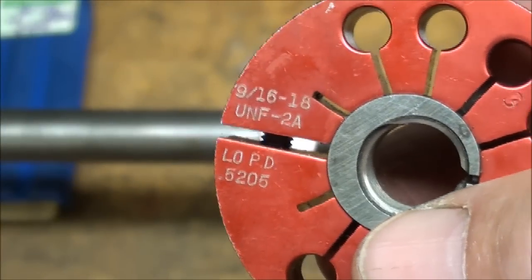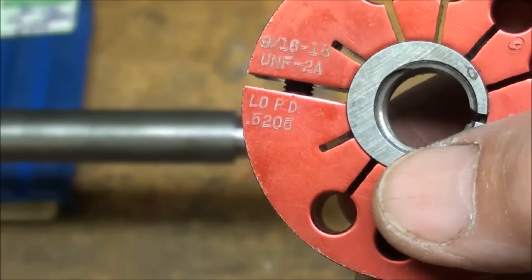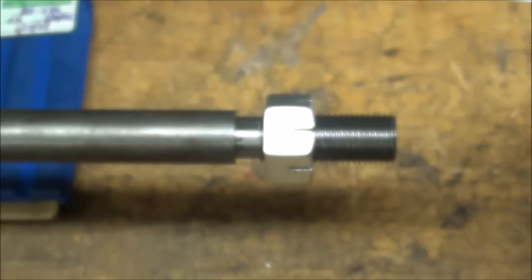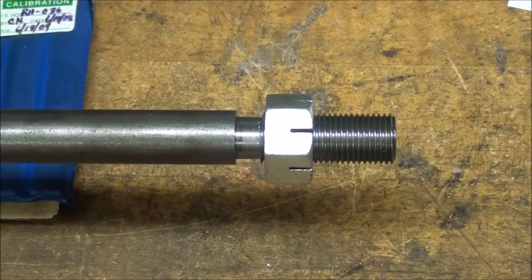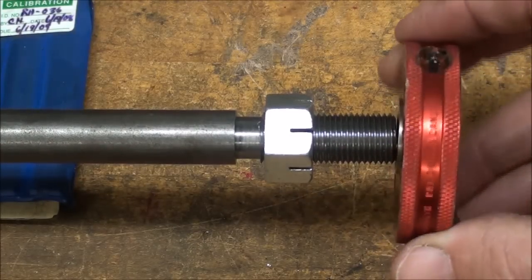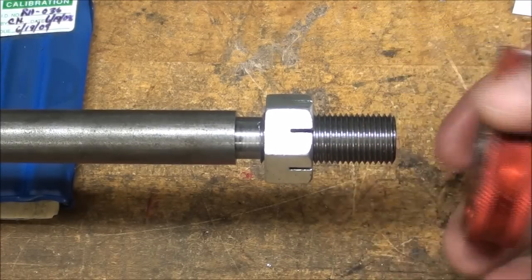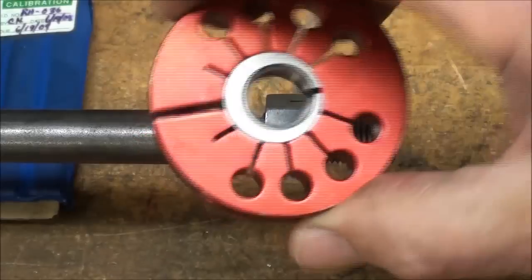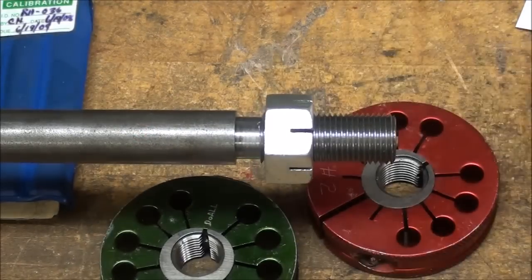Now this is the no-go gauge, and again the size and pitch diameter of 520 and a half for that matter. Now that should not go on. Whoop! I picked that up. Darn gravity. And it doesn't go on. It goes on about a half a turn. So that is the no-go. And according to that, this thread is within the specifications.